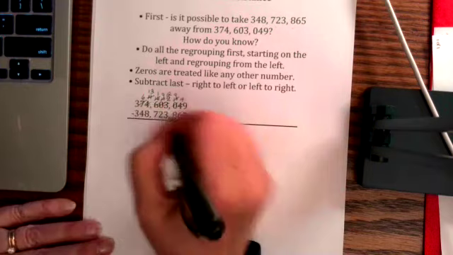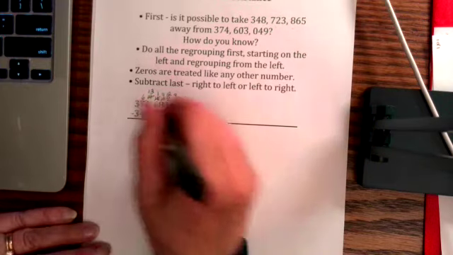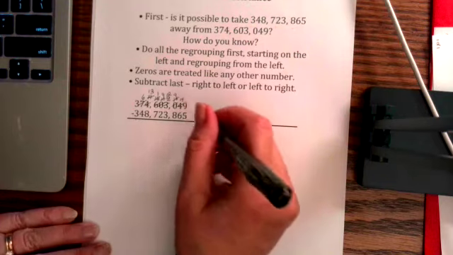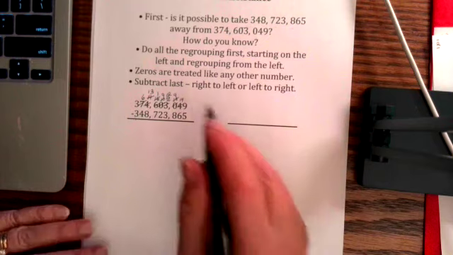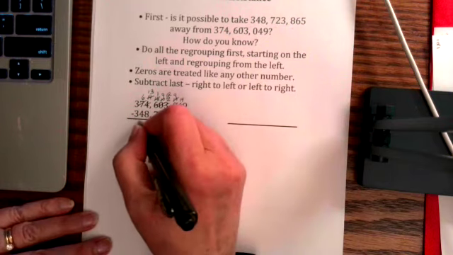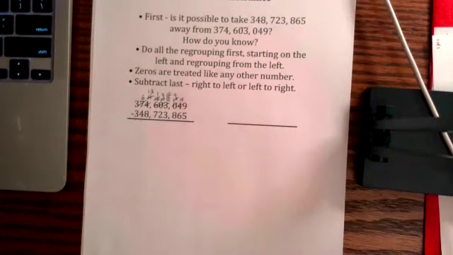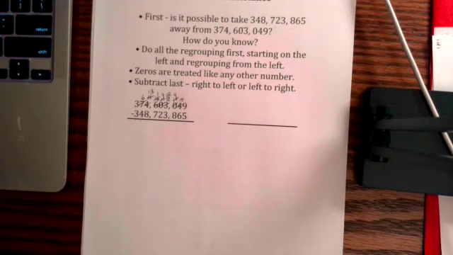Working from the right is confusing to students who are learning to read from left to right. But at this point, it doesn't matter whether you start subtracting here or you start subtracting here. And this is the form of regrouping multi-digit numbers in subtraction that I take into high schools for students who have trouble subtracting.